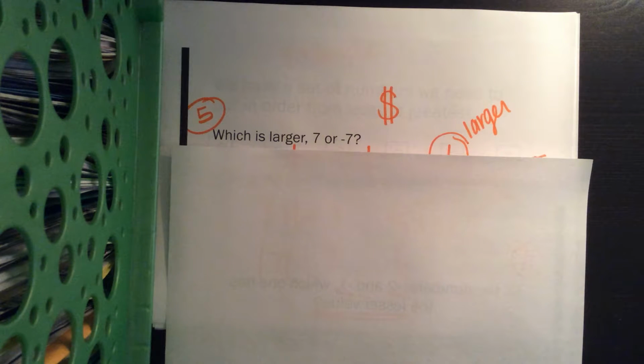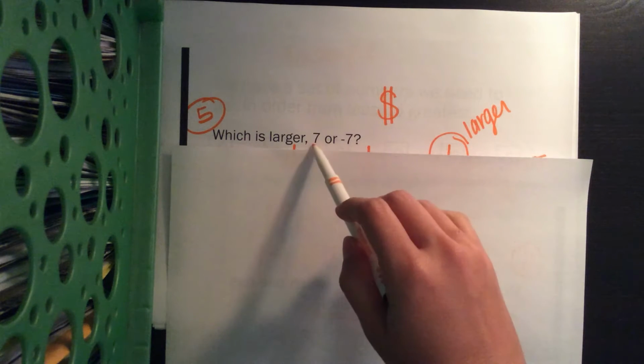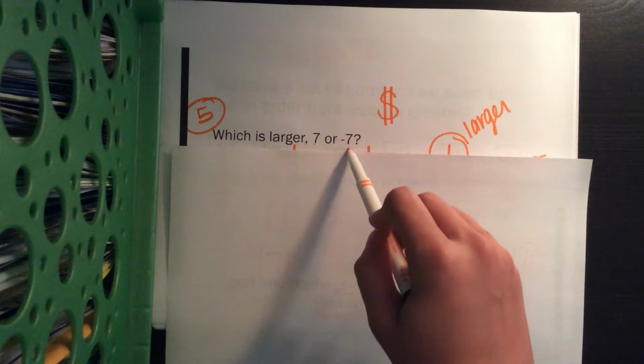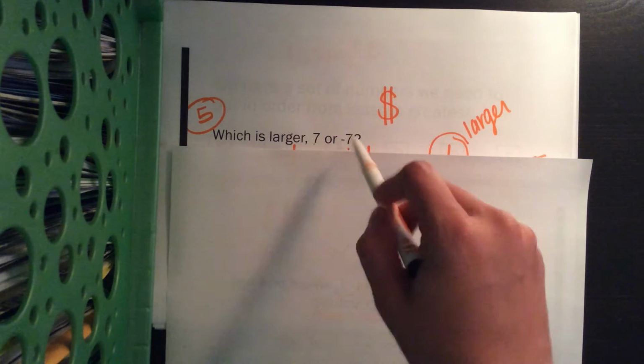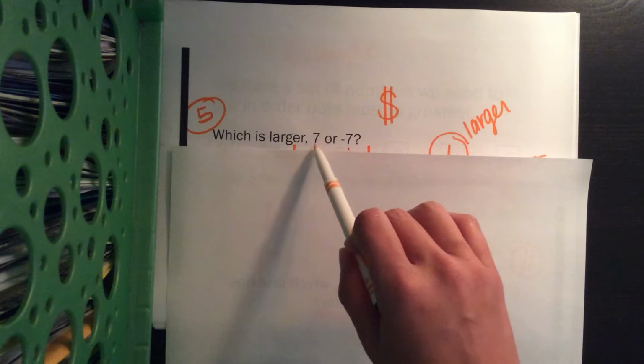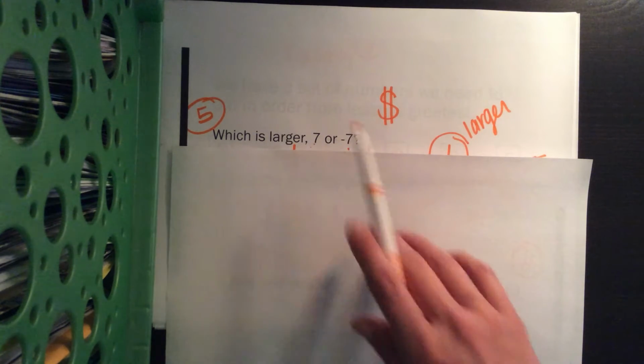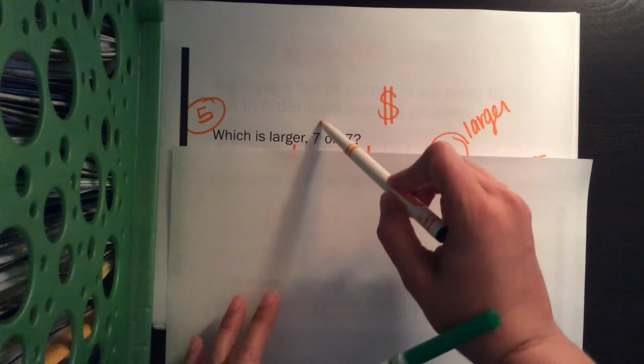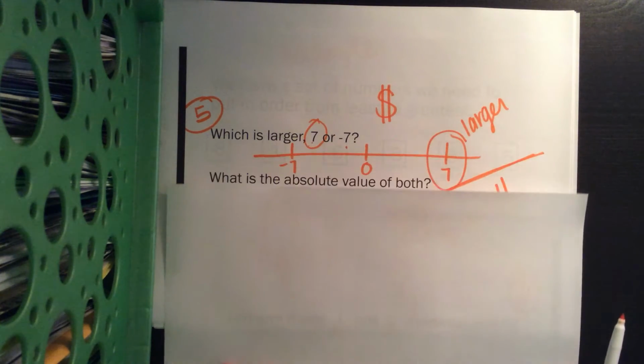Which is larger, -7 or +7? So let's think of money again. If you have $7 and your brother owes your mom $7, who do you think has more money? You do, because yours is positive. So if you have a positive and a negative, the positive is going to be the larger value.